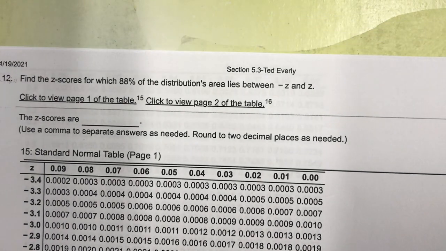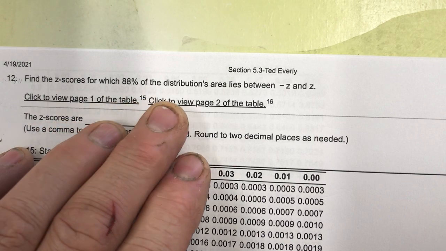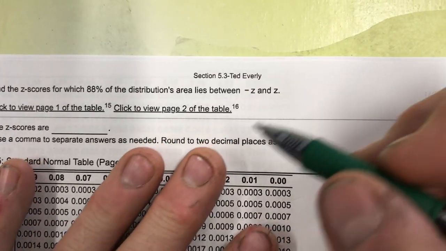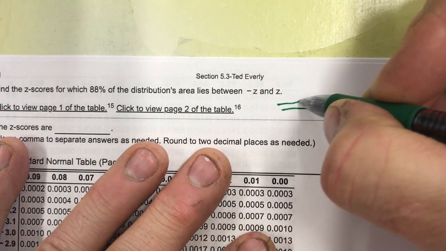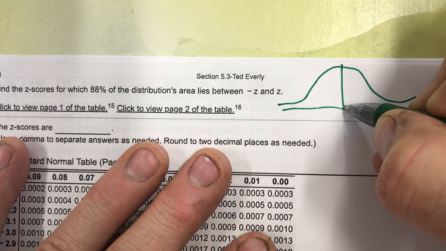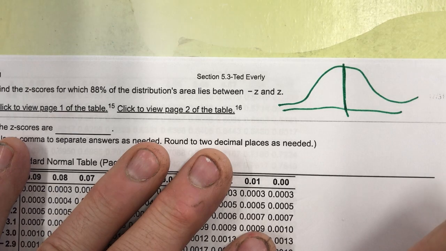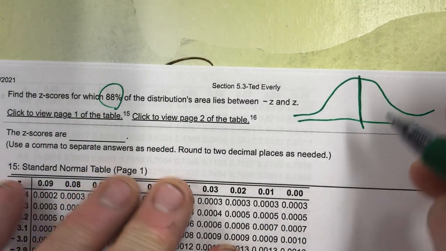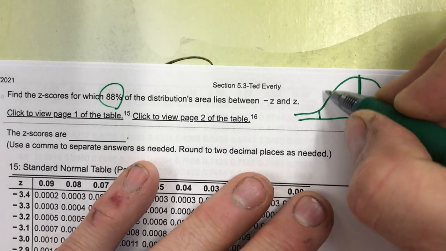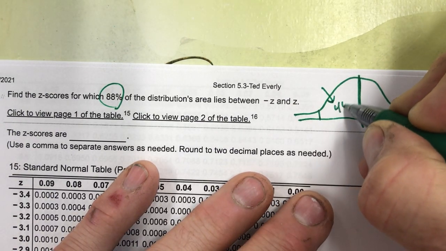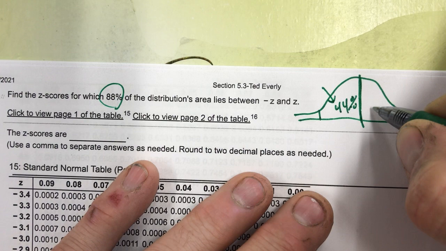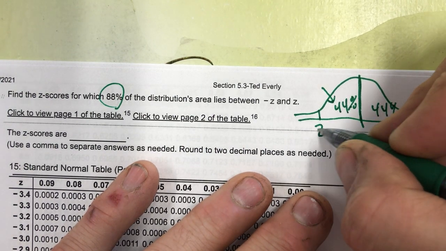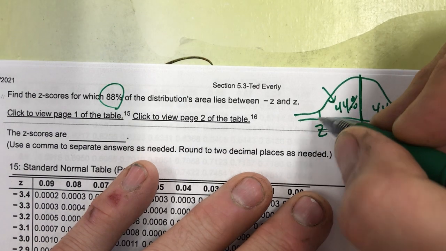Find the z-score for which 88% of the distribution lies between negative z and positive z. Okay, so what that means is, right here's the center, and this says 88%, which means if I divide that by 2, this is going to be 44% on each side of that. So I want these z values that contain those.